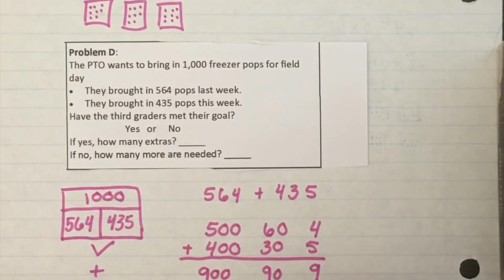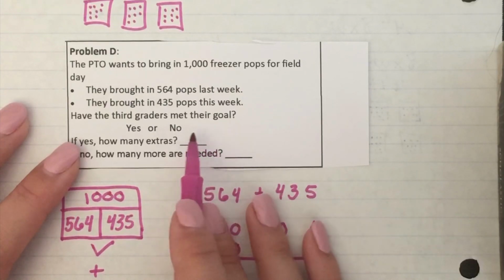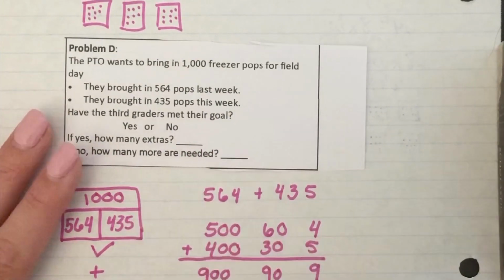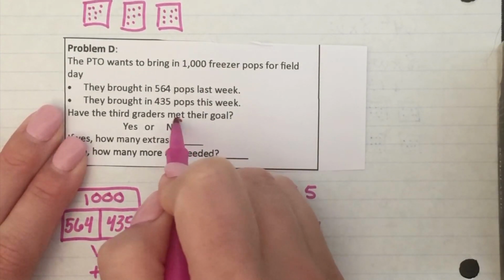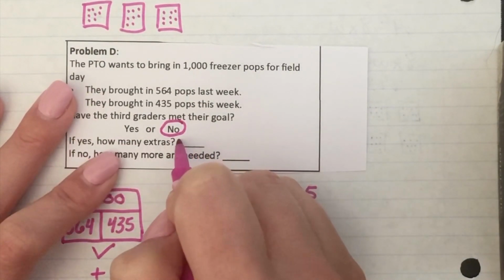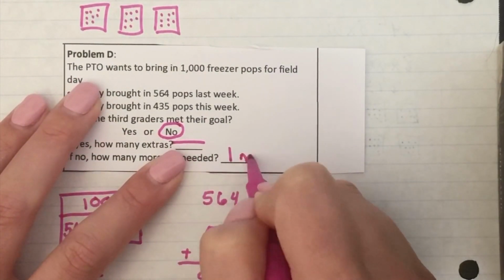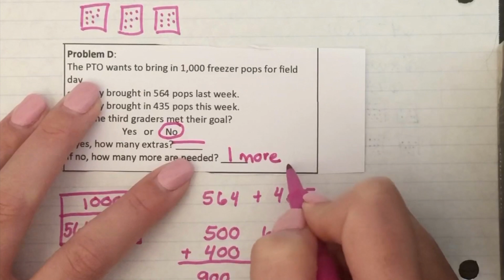All right, sorry about that. 999. So it says, have the third graders met their goal? It's 999, so our answer is no. If yes, how many extras? They did not meet their goal. And how many more are needed? They need 1 more freezer pop.